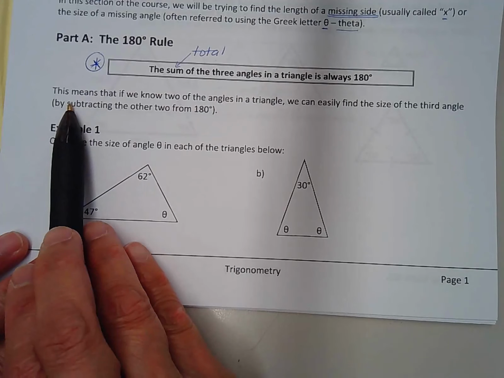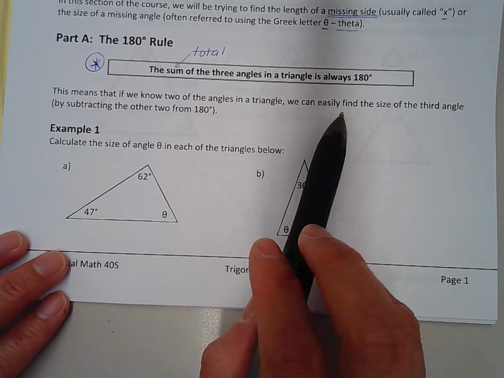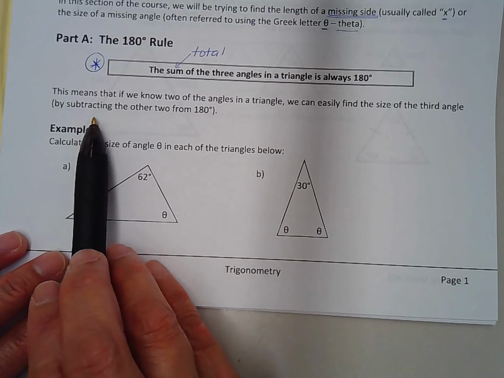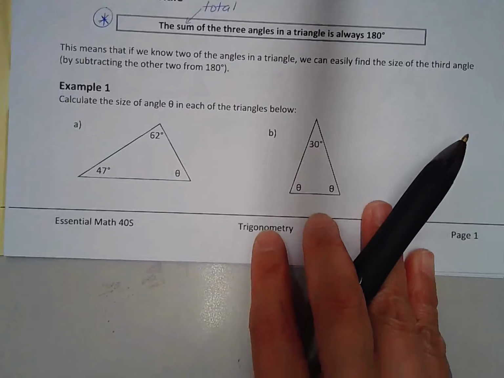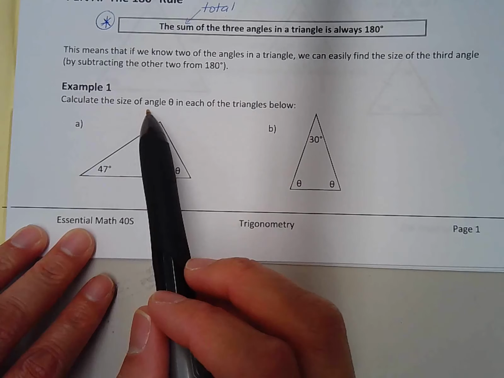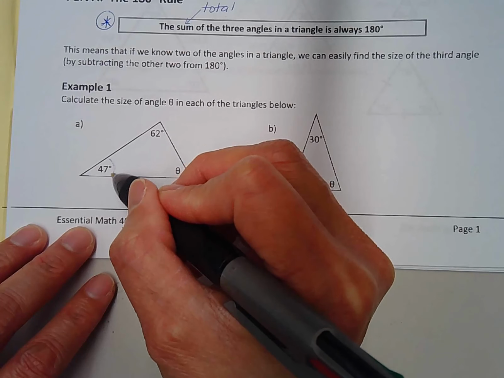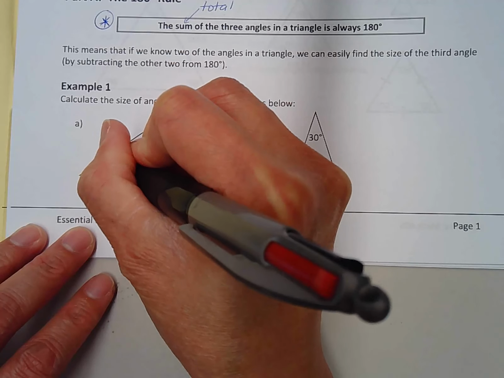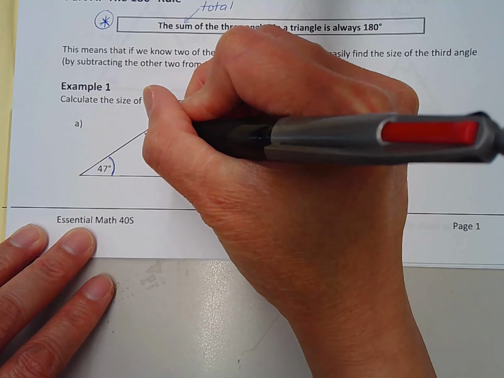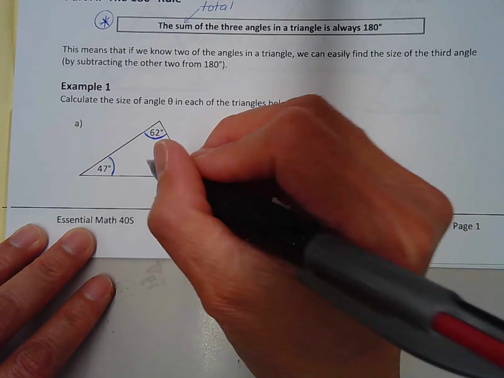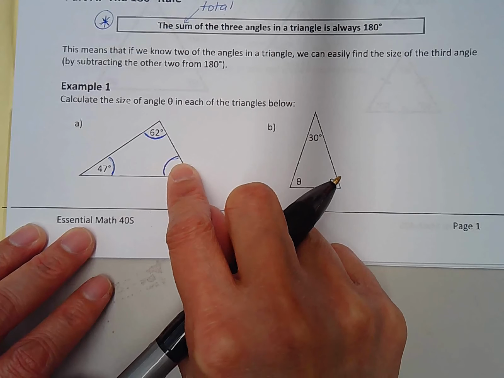So if we know 2 angles in a triangle, we can easily find the 3rd angle by subtracting those 2 angles from 180. Let's take a look at example 1. We know that this angle is 47 degrees. This angle is 62 degrees. We want to know how much this angle would be.